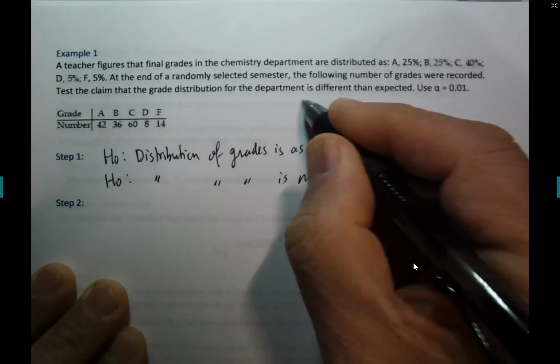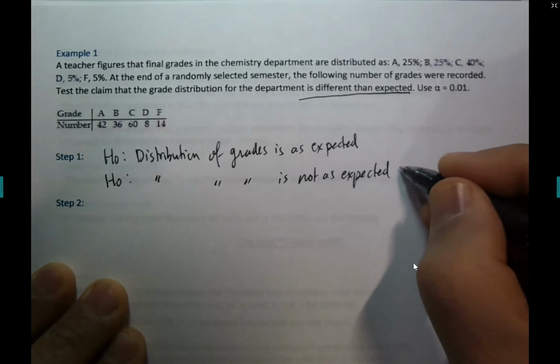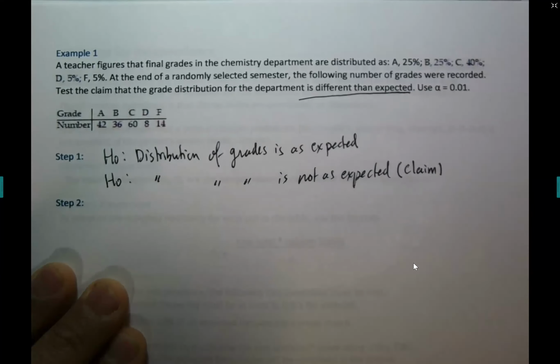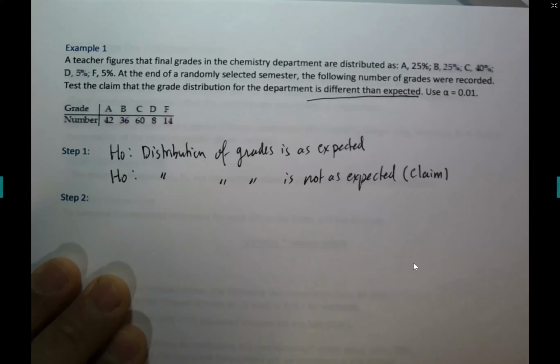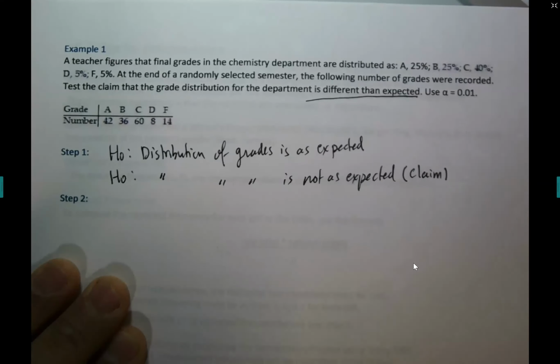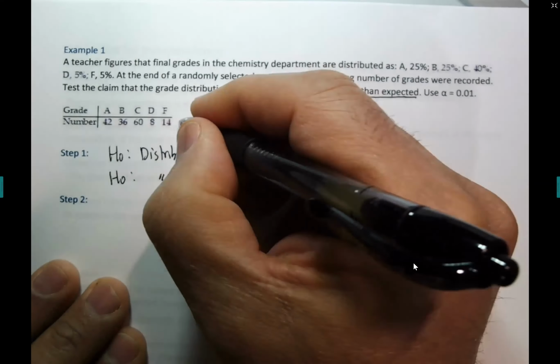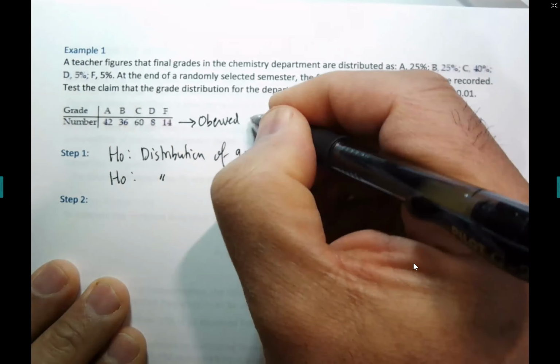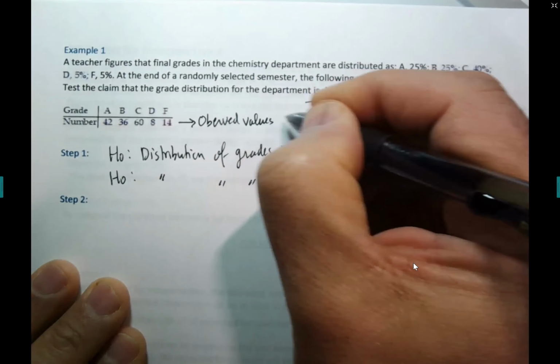And that's what he wants us to do, different from expected. So that's the claim. All right. So I'm going to be consistent with what I said earlier, guys. These are the O's. We're going to put them in L1.